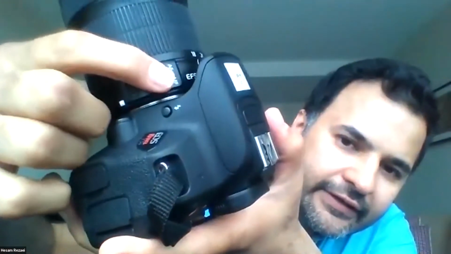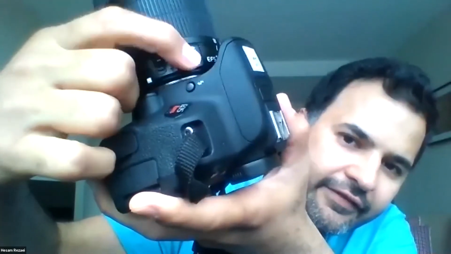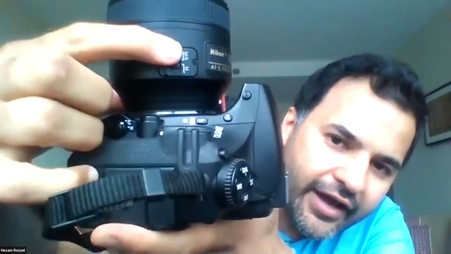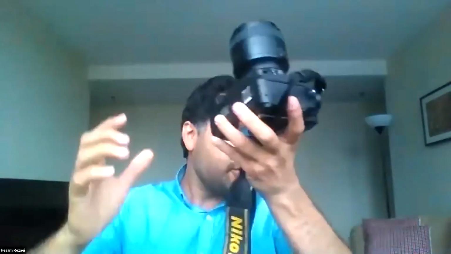See this one on this camera, AF, MF. This is on most of the lenses, but nowadays some cameras remove this one and put it in the menu. And on this camera there is also an icon, you have M, A. So you should know this button. Please check your camera to see if you have this button on your lens. Anyone has any problem? Okay, we will continue.